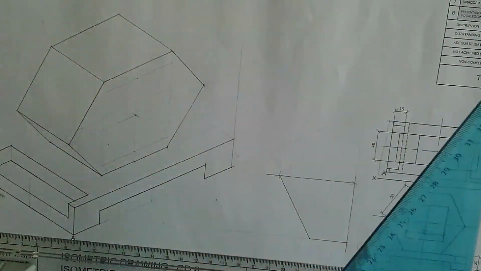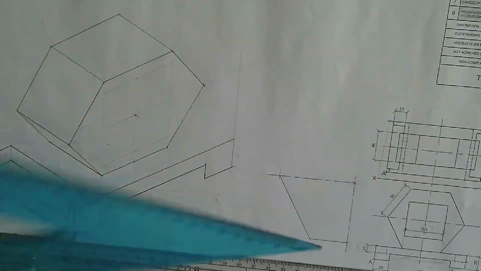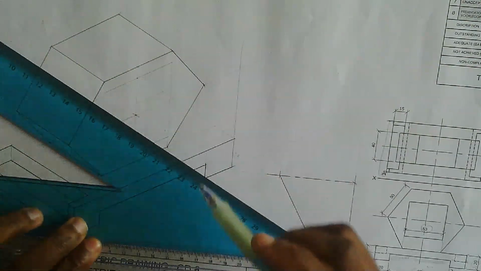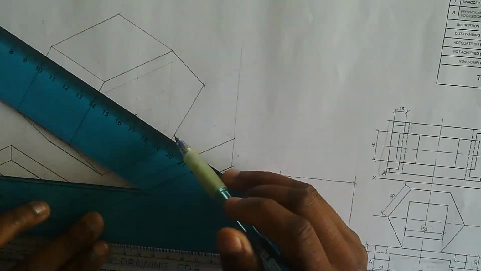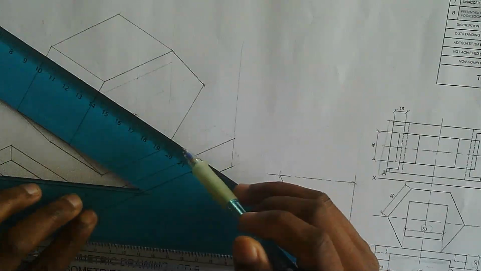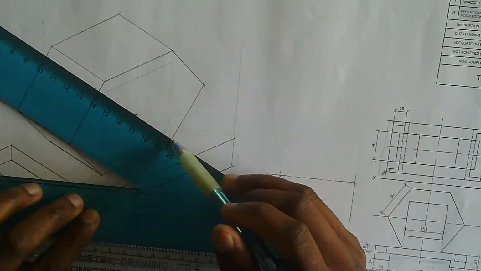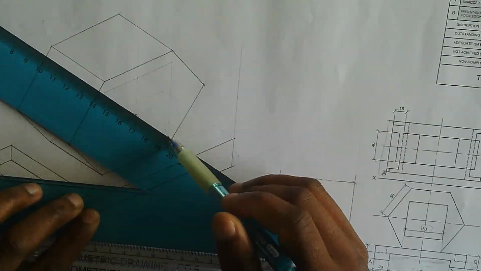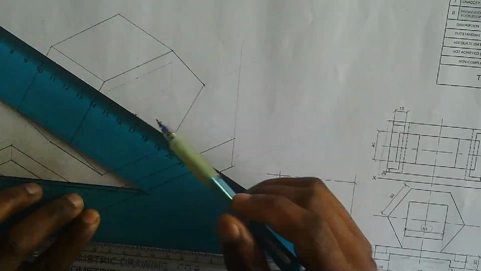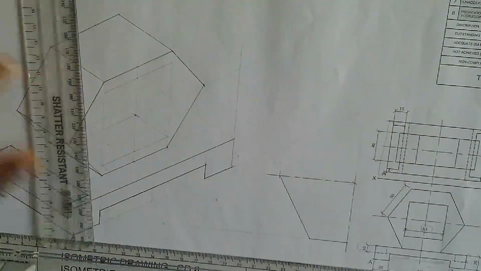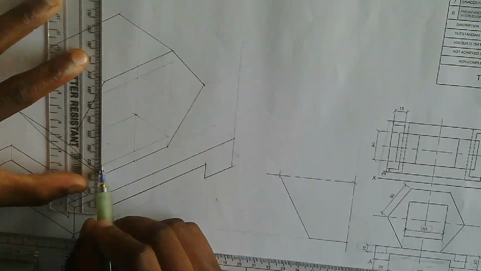Then I do have the point again. I have to take this in a construction line. Let me leave it here. I'm gonna do it for you then. I can do this point here.